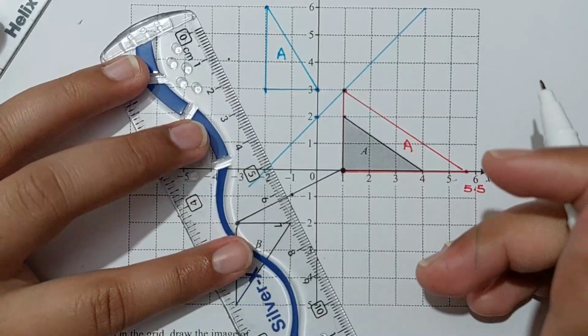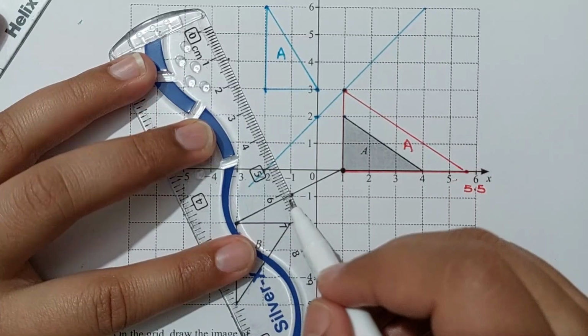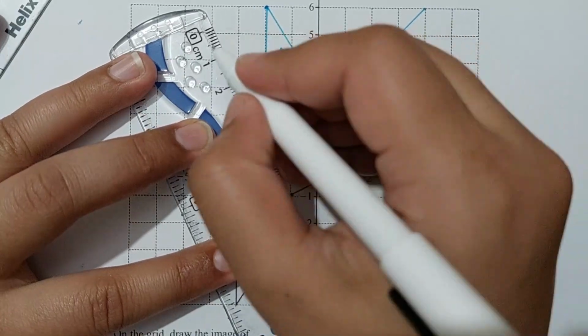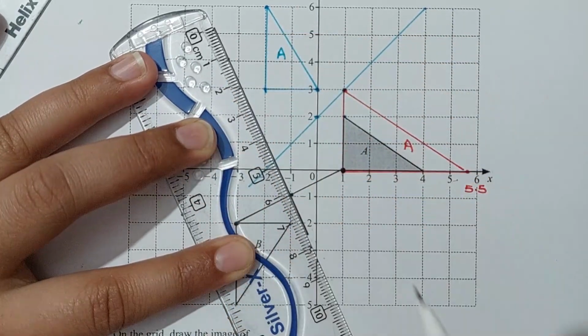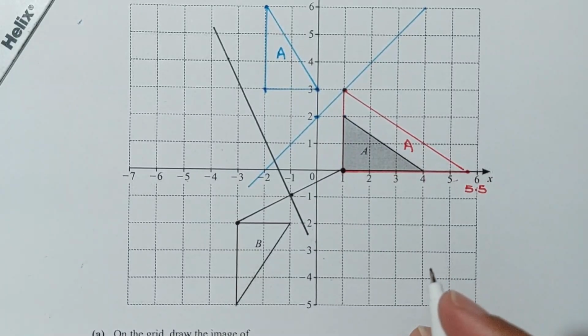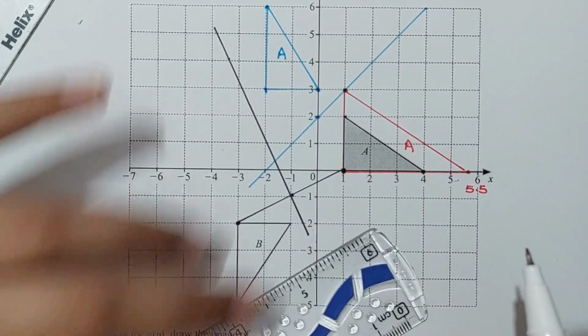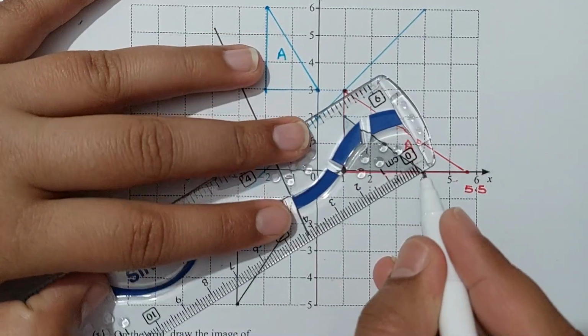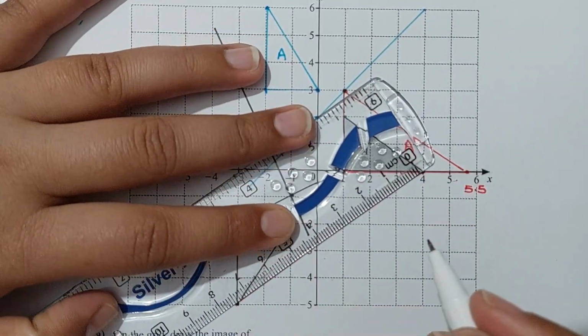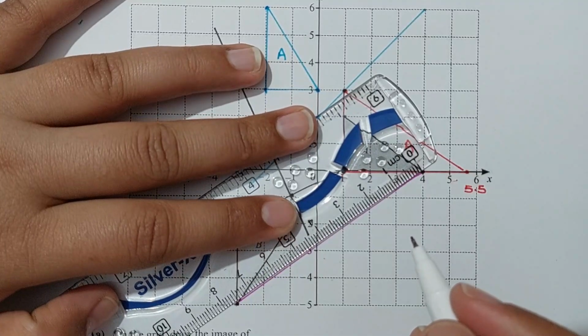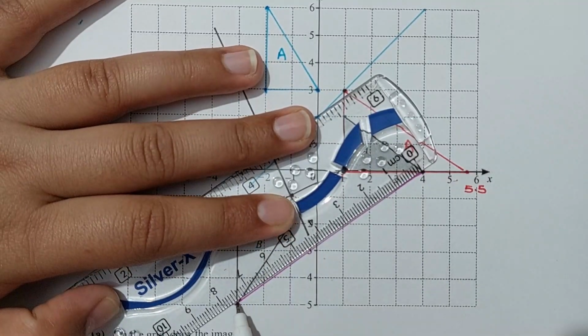Let me draw the line joining the midpoint and the perpendicular. Now fix another vertex, let's say this with this. I'm fixing it, let me use the purple one. Connect them and find out their length. Their length is 7.6.